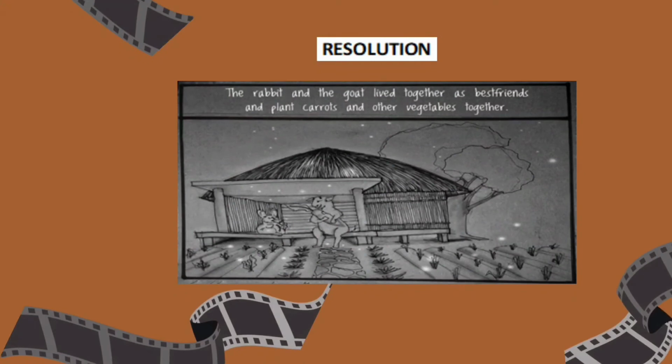The third box is the climax. Here, the most highlighted part of the story should be showcased. Fourth box, falling action. The characters should make up and the lesson of the story should be revealed. And the last box is the resolution or conclusion. Here, you will show how the story ended. Remember, do not forget to use a chat box for the conversation.